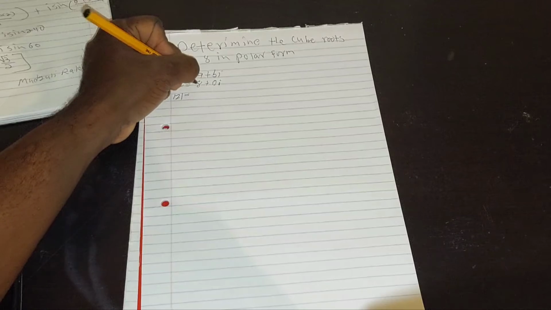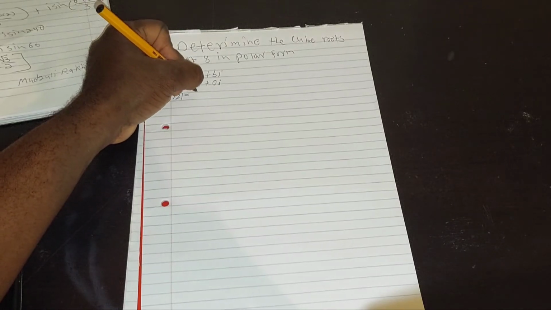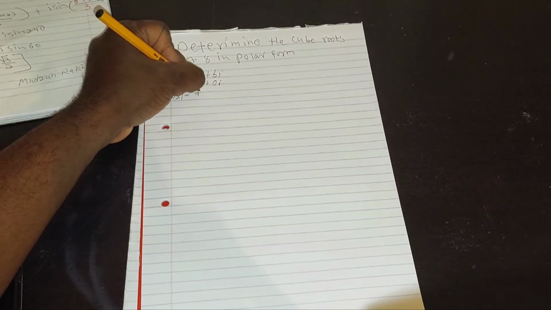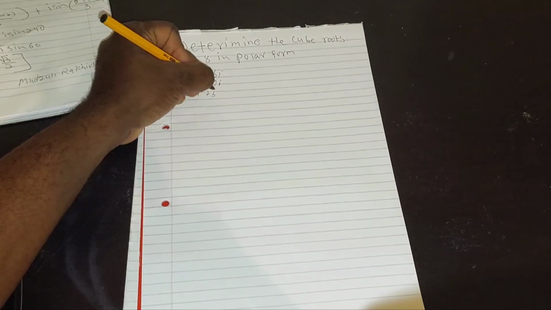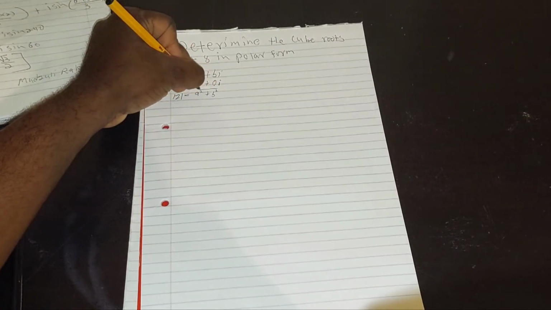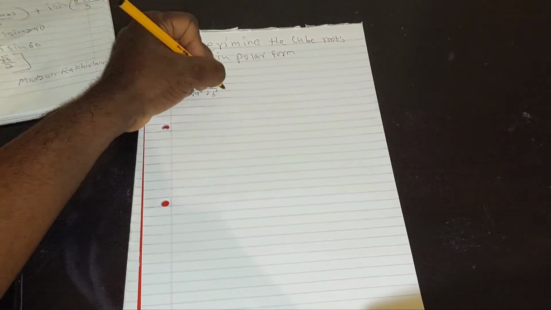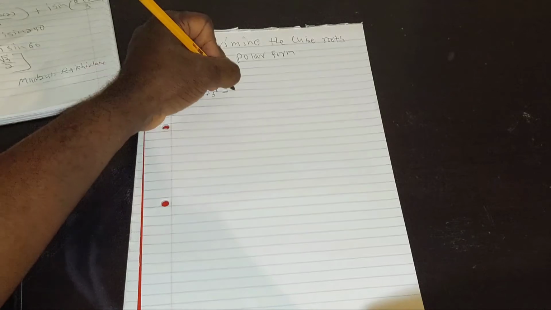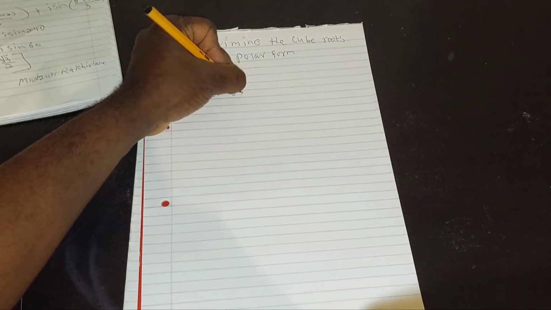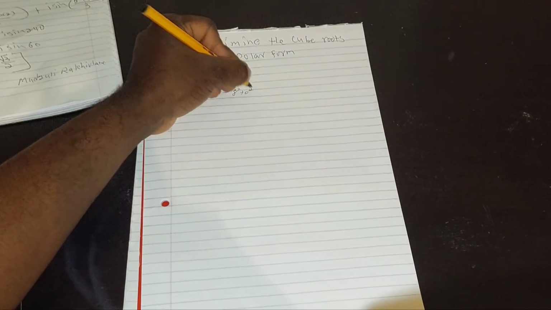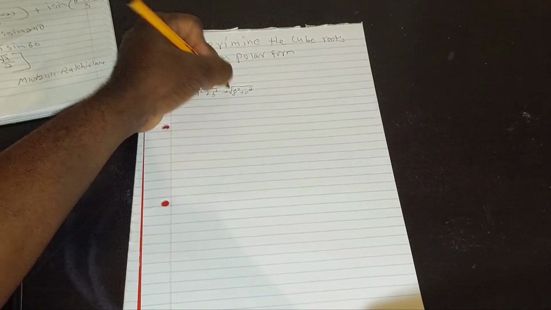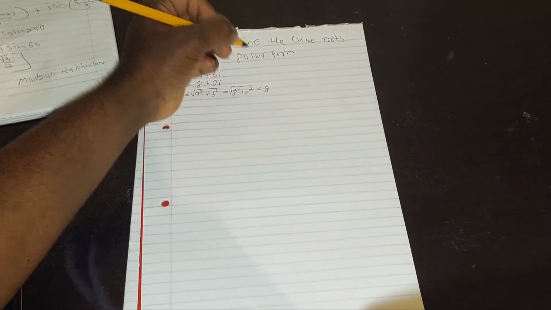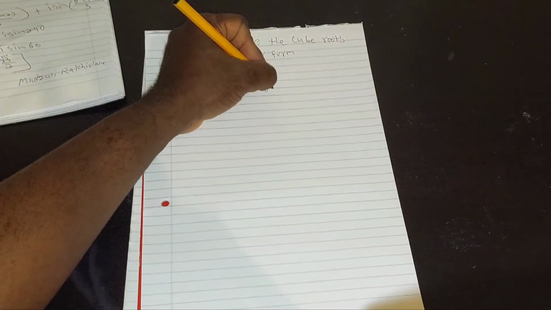The formula is the square root of a squared plus b squared, which equals the square root of 8 squared plus 0 squared, which at the end is going to be 8. This is the same as our r.